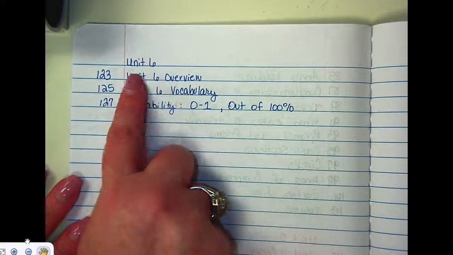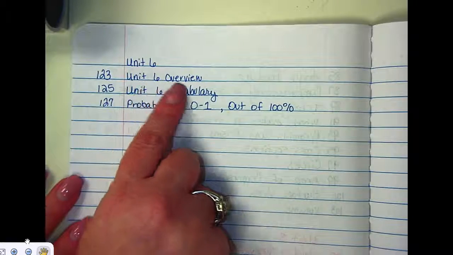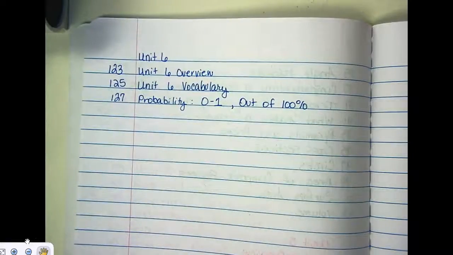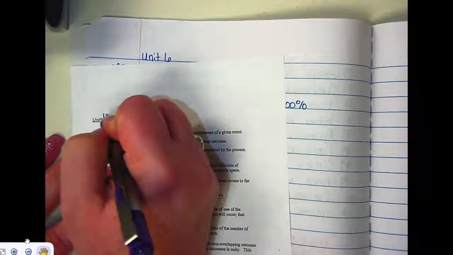Unit 6. On page 123, you're going to put the Unit 6 overview, which is this paper. On 125, you're going to put the vocabulary, and this says Unit 5 vocabulary. This is now Unit 6. Unit 6 vocabulary.